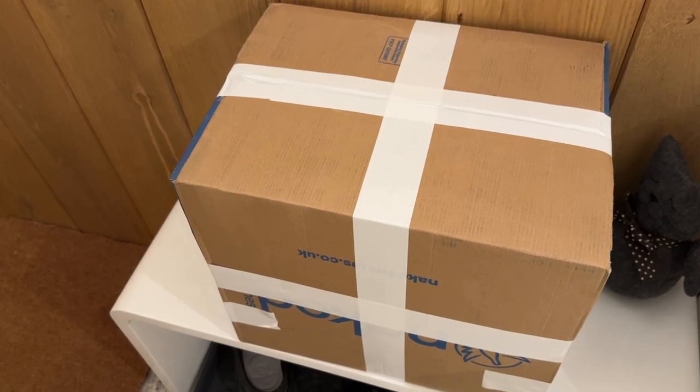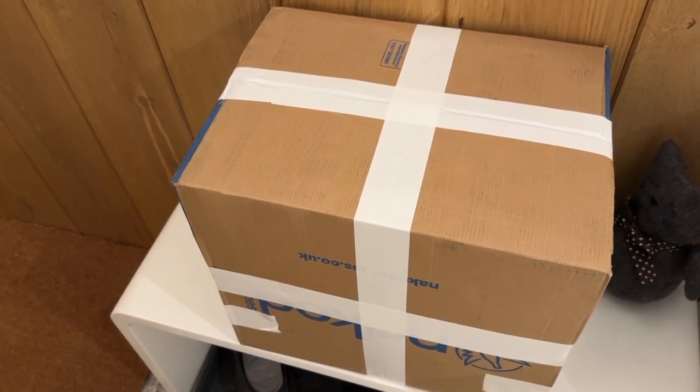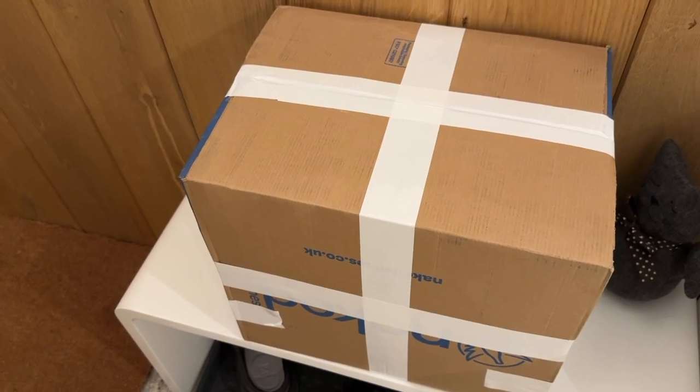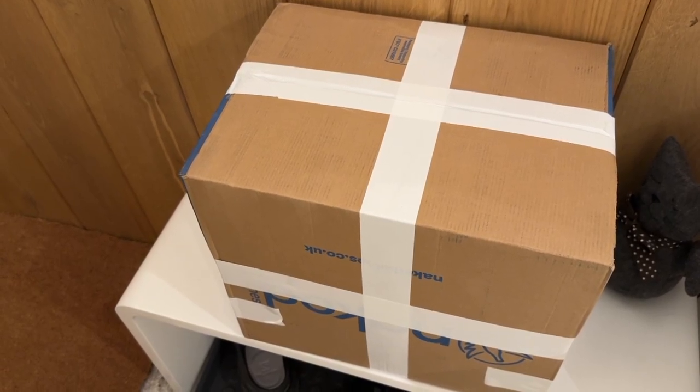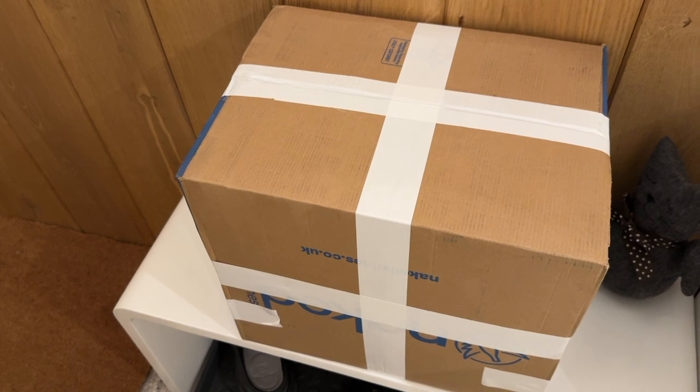That's it. It's another sad occasion. Mr. Mac Pro is gone, or is going, and we are whittling down everything that we own. But there we are. The minimalism is the key.